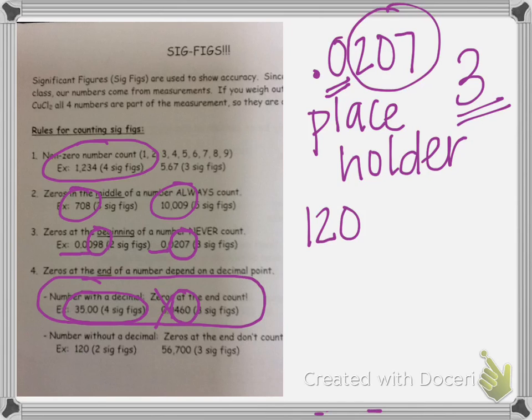I may have rounded from, say, 122, and I'm just rounding, and I'm saying I got about 120 grams of something. So this 0 is not showing accuracy because there is no decimal. So this number, we would say, would have 2 sig figs.